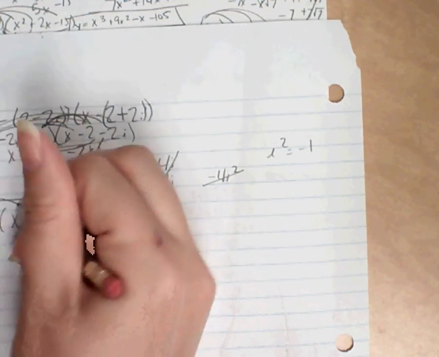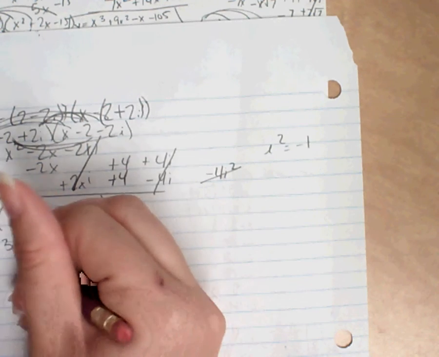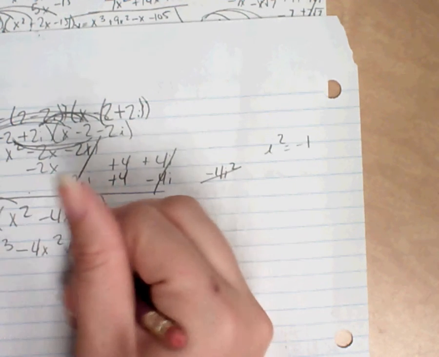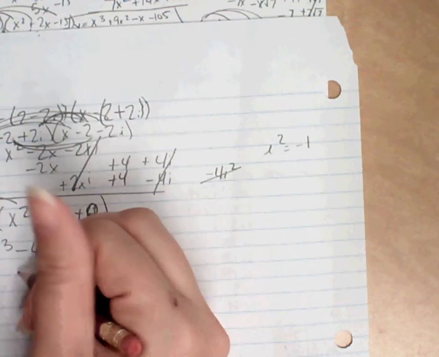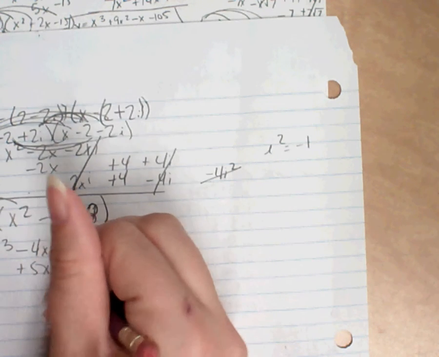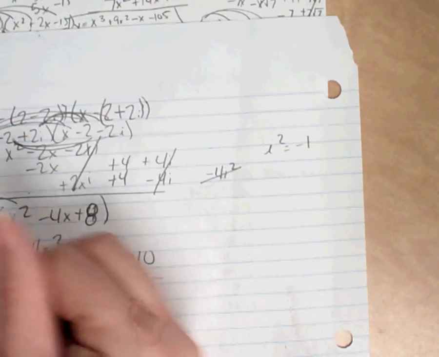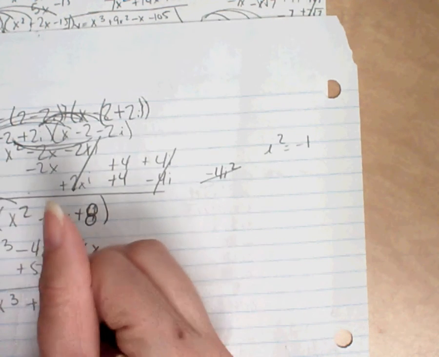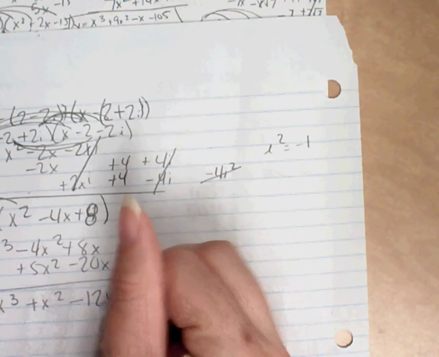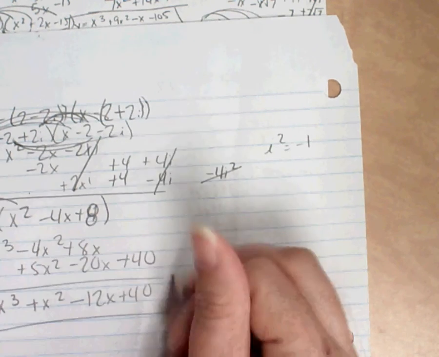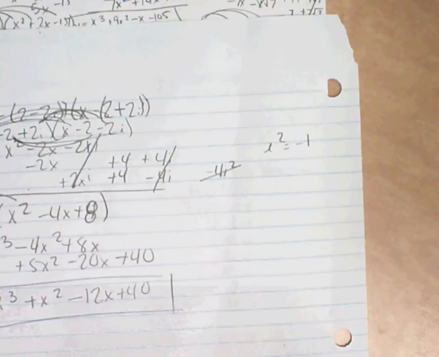Misspoke. Now I'm going to multiply these, so I get x cubed minus 4x squared plus 8x. Then I have 5x squared minus 20x plus 40. Combine my like terms, x cubed plus x squared minus 12x plus 40. And y equals that. There it is, my function.